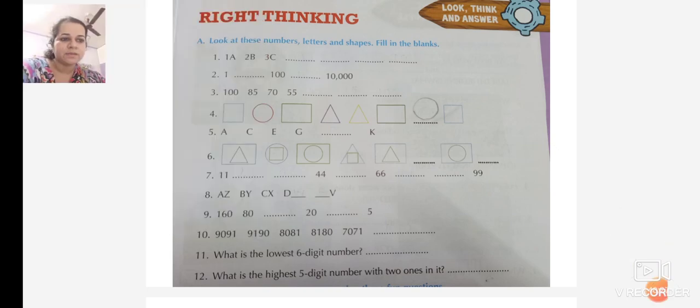Alphabet E is coming with alphabet V. Alphabet D is coming with alphabet W. So we have found the answer. I hope you all have understood. Now I'll show you how to write it in the textbook. Here is the method: A, Z, B, Y, C, X, D, W, E, V.